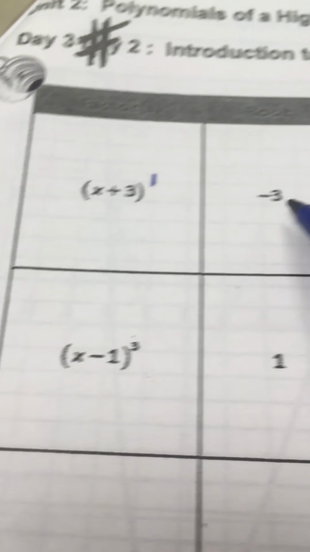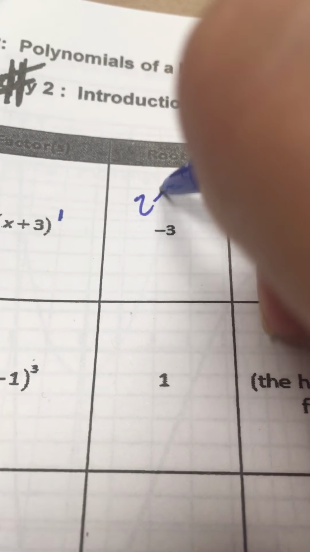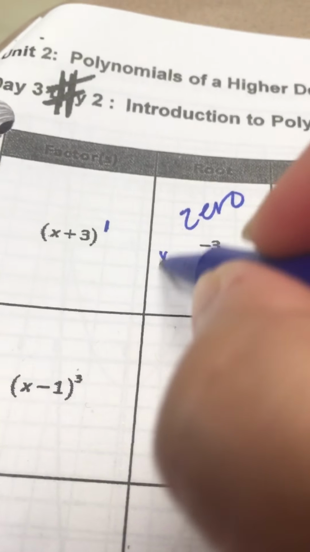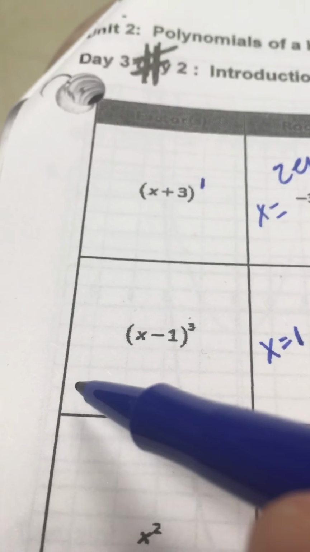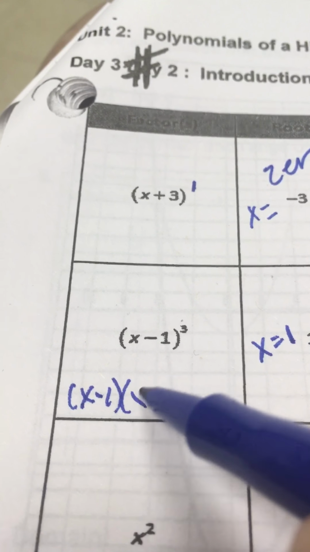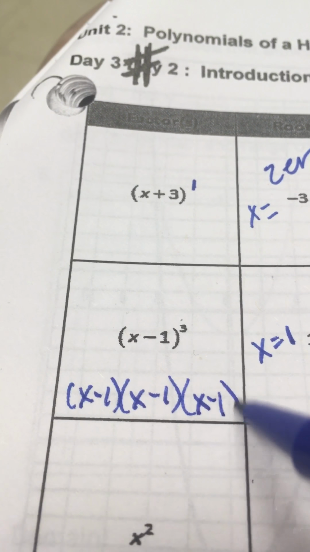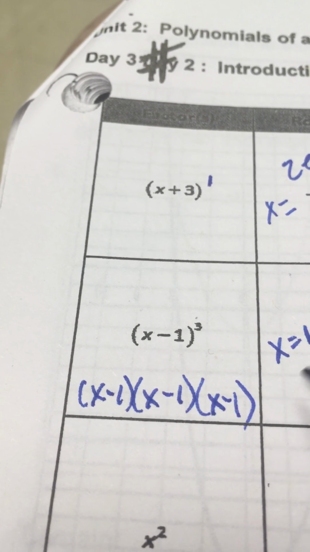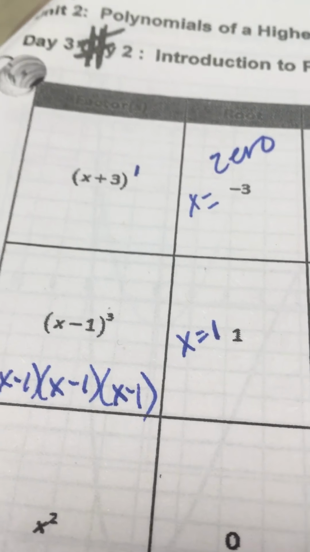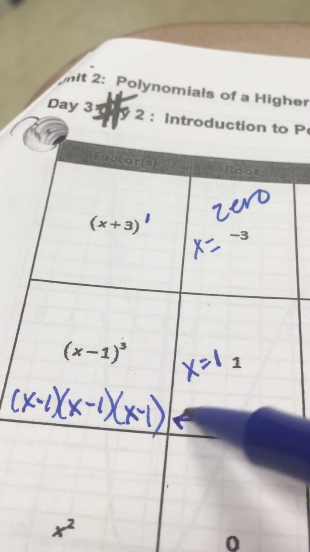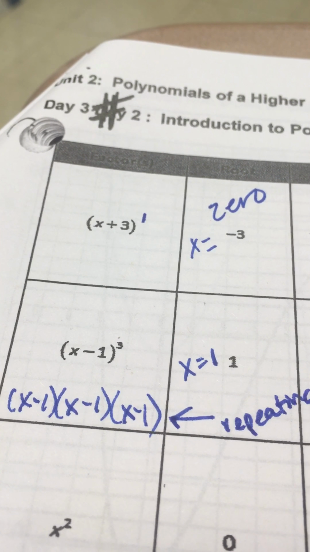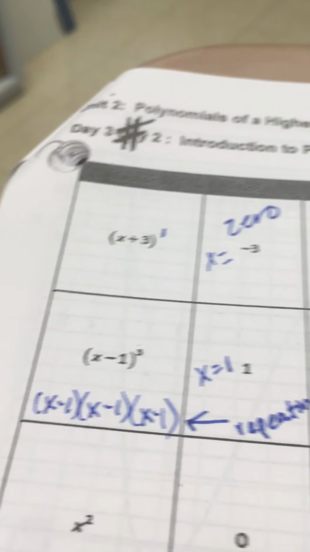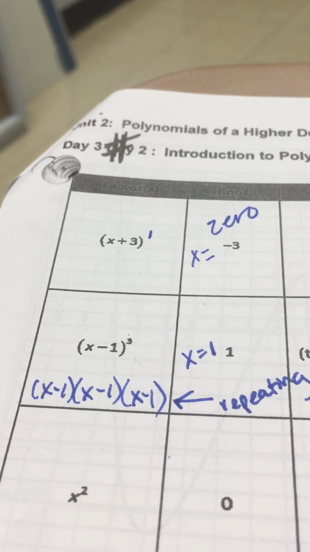The root, or the 0, is at x equals -3, and this one is x equals 1. But because this happens 3 times, the repeating exponent of 3, this is what's referred to as multiplicity of 3, or a repeating 0. So the repeating 0 keeps happening, so it happens 3 times.